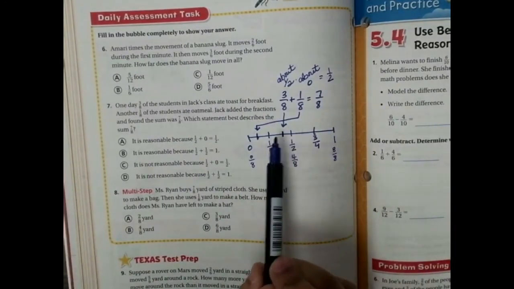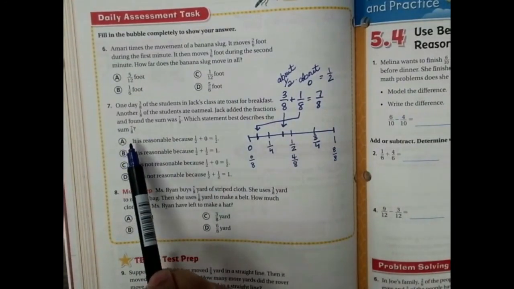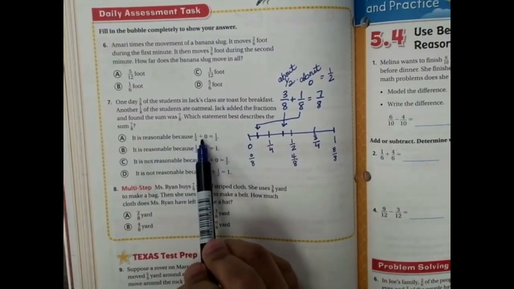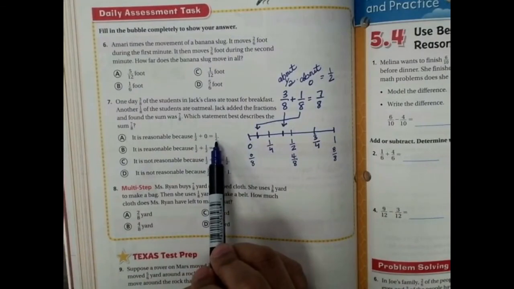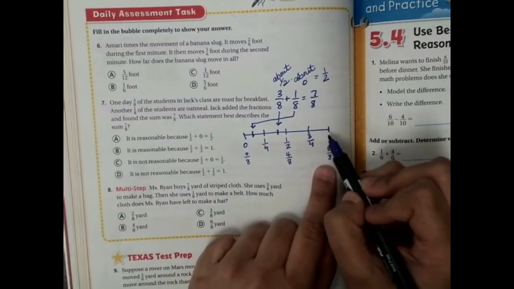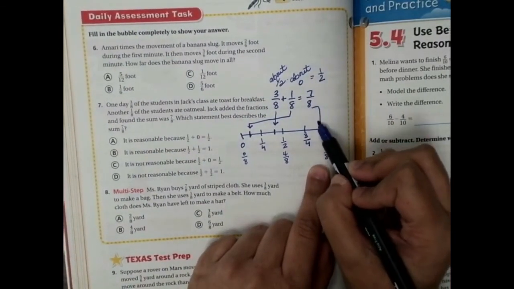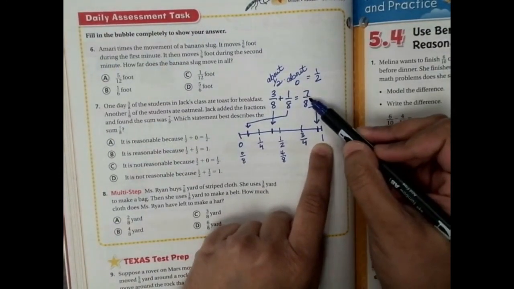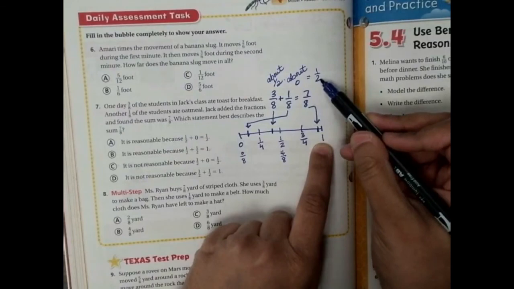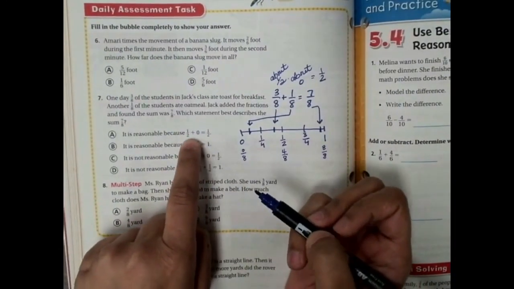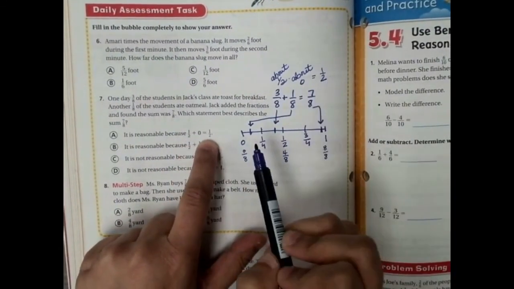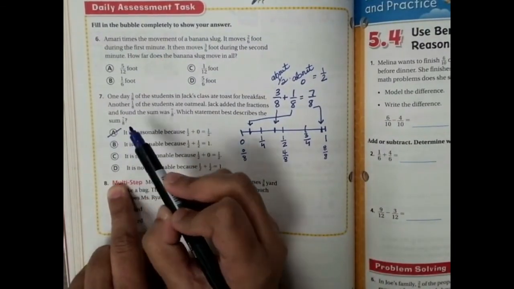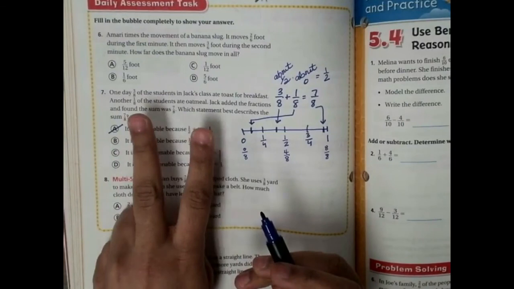Okay, so looking at this, is his answer 7/8 reasonable? It is reasonable because half plus 0 equals half. Well, 7/8 falls right around here, and that's practically 1. So they're saying their answer is about 1, but we got half. So we got half plus 0 equals half, but they're saying it's reasonable what he said. So that can't be it.